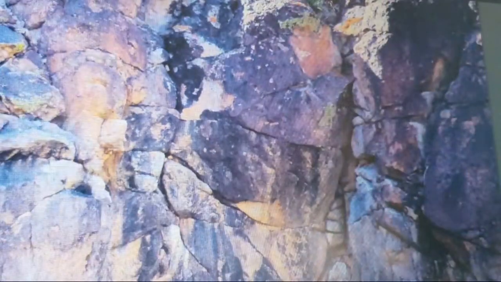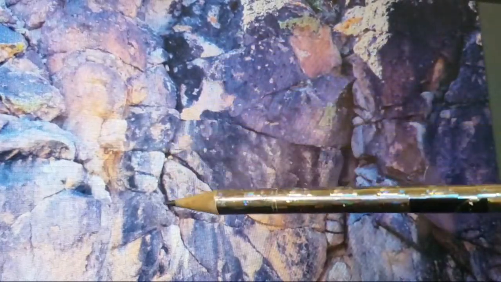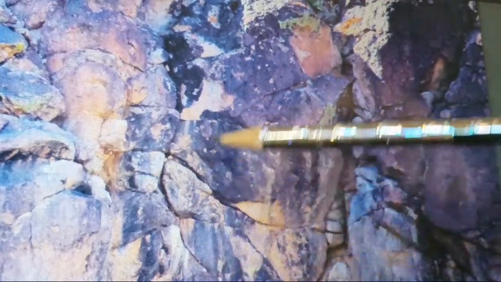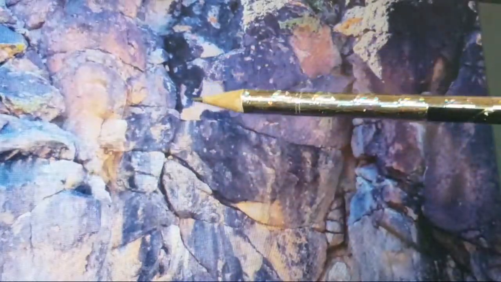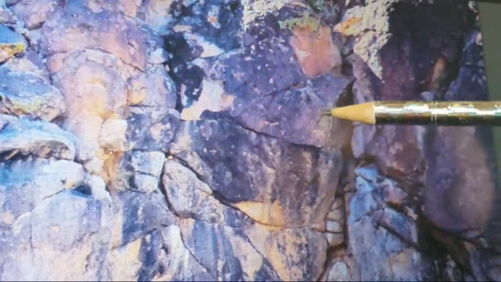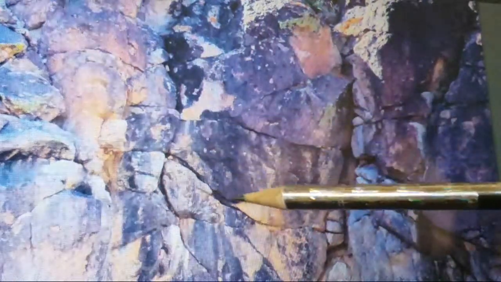Look at that face. You see it? This is the profile of the head. And there's the chin and the neck. And this is his forehead. He's looking up to the left. But look at these faces on his cheek and stuff.